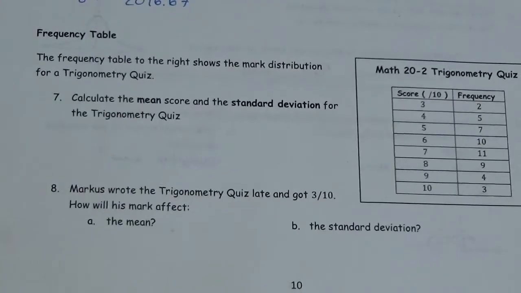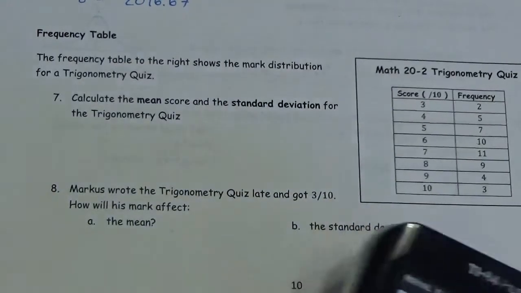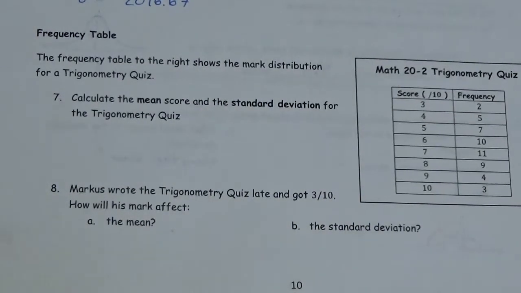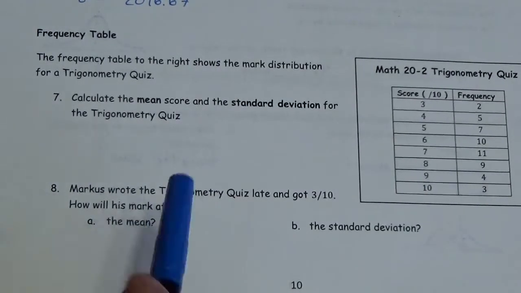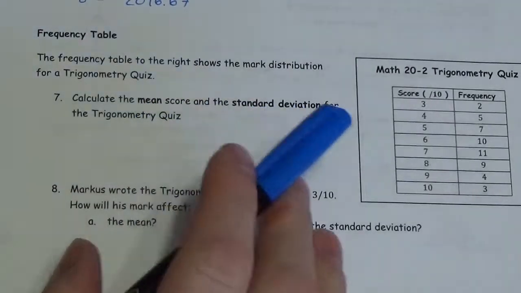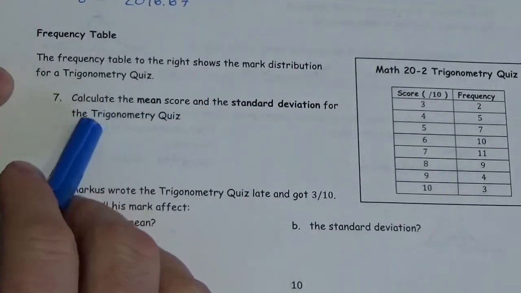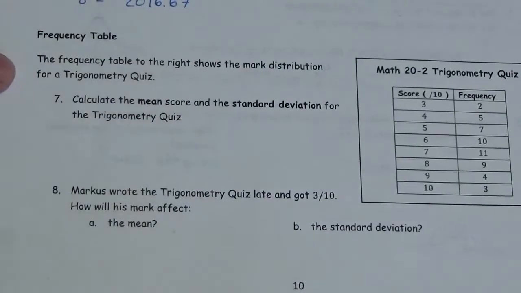Okay, so now let's take a quick look at what happens when the data is given to you in terms of a frequency table. And as it turns out, there's not much different. In fact, there's basically no difference between how you would handle this and what we did in the previous lesson here. So the frequency table to the right shows the marked distribution for a trig quiz here. So we're going to get the mean score and the standard deviation for the trig quiz.